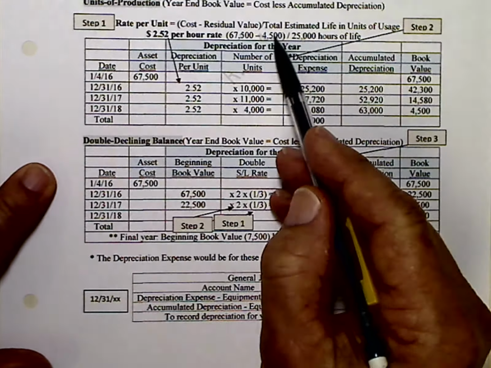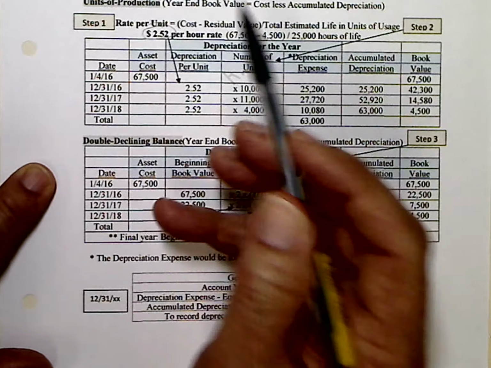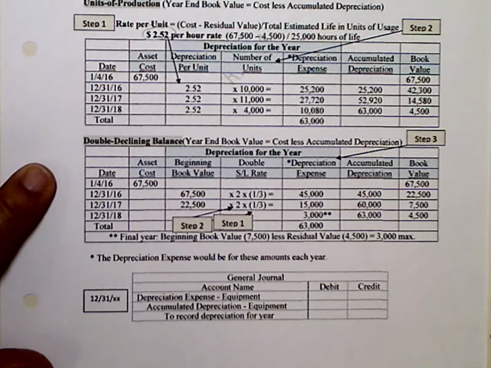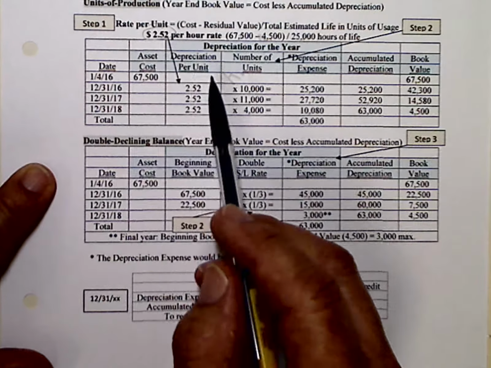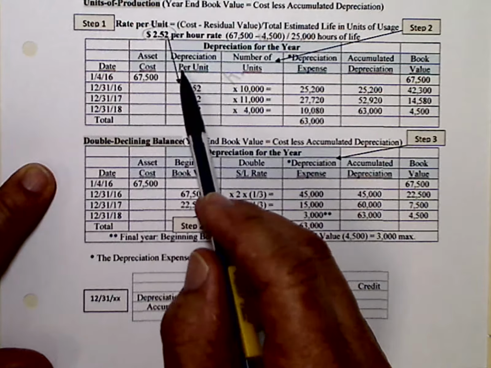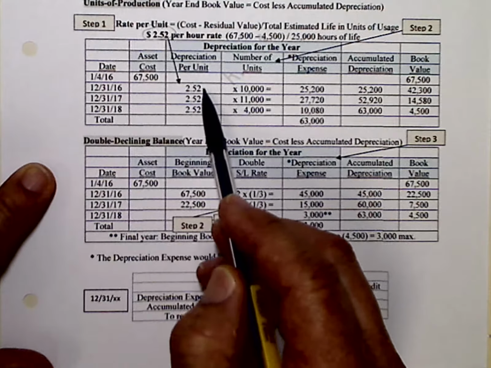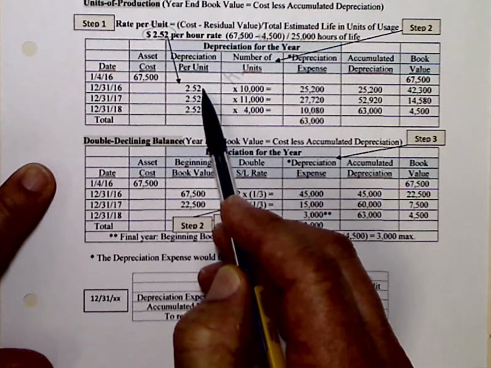When we do that calculation, we come up with $2.52 per hour. For every hour we use the asset, we think it's going to go down in value $2.52. Notice that our table looks a little different than the straight line method, doesn't it? Here we've got the depreciation per unit. That's the 2.52 we just calculated.